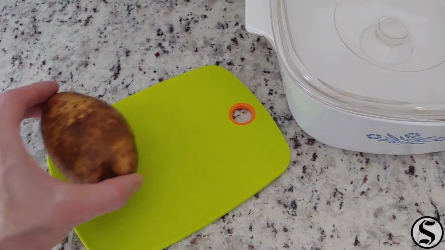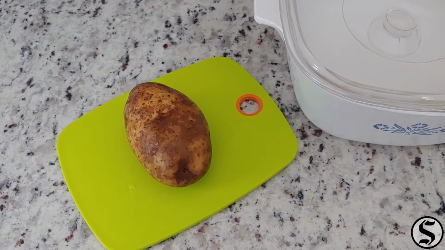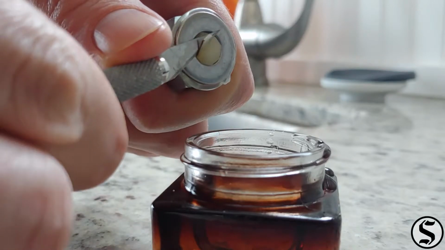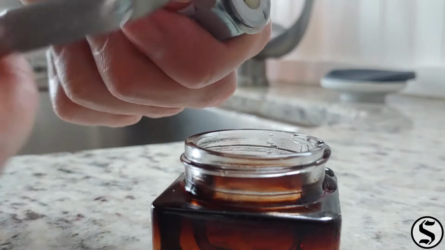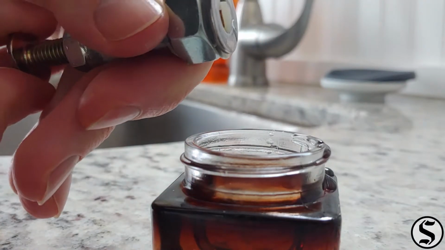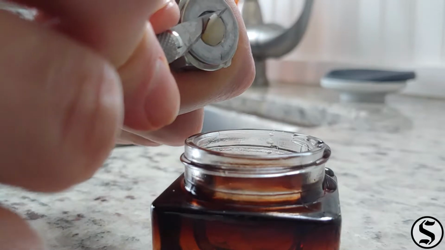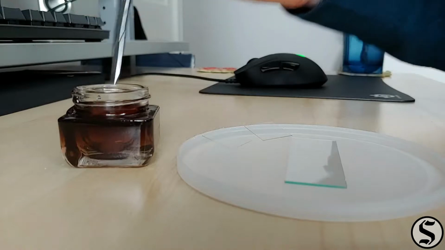Today's sample comes from a potato. They can be boiled, mashed, and put into stews, but before any of that happens, I used my little DIY microtome to get some slices of it. I made sure to get a little of that potato skin in there too, since I'm sure that'll be interesting.